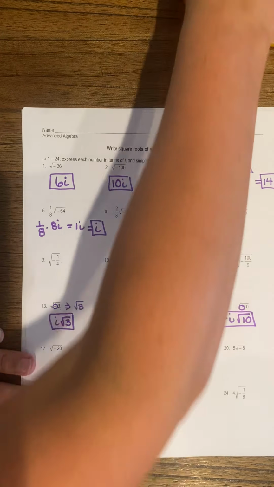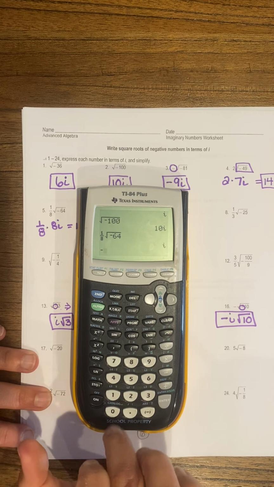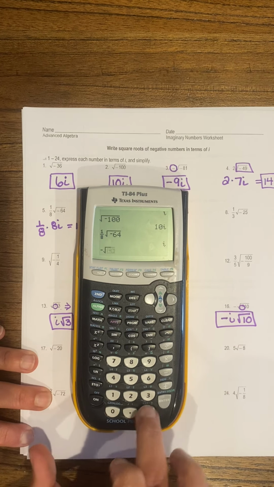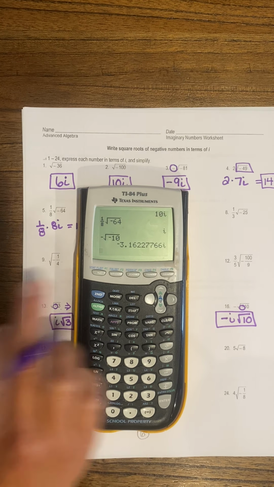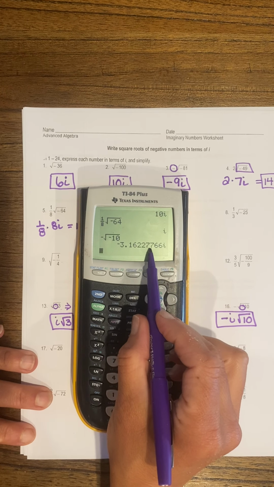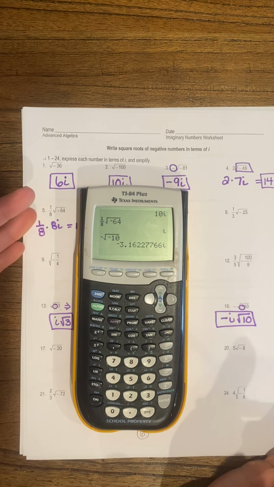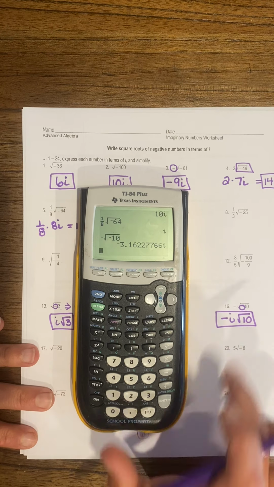Now here's the thing. These we can't do on the calculator, and here's why. Do you see if I type in negative and then the square root of -10, it doesn't give us the answer we want. It gives us negative 3.162277666i. So it gives it to us in decimal form. We don't want it in decimal form, we want it in radical form.